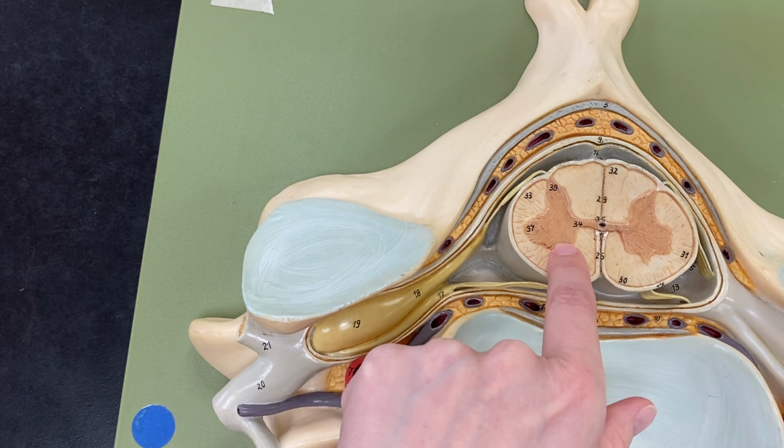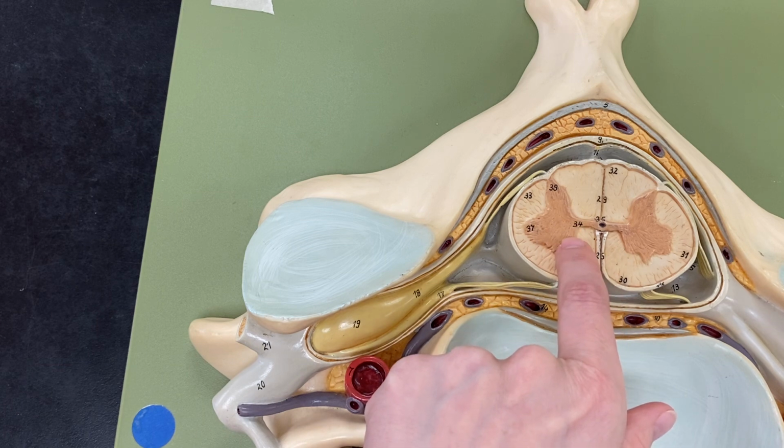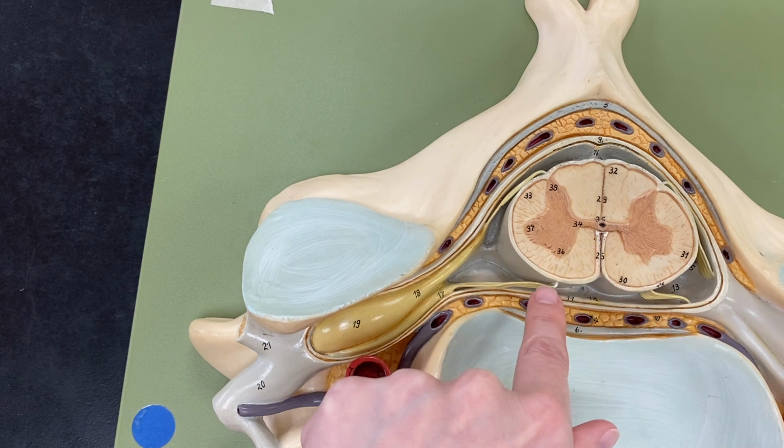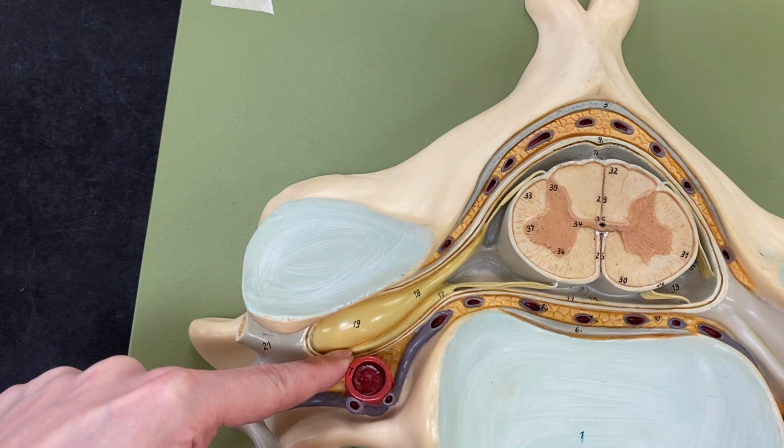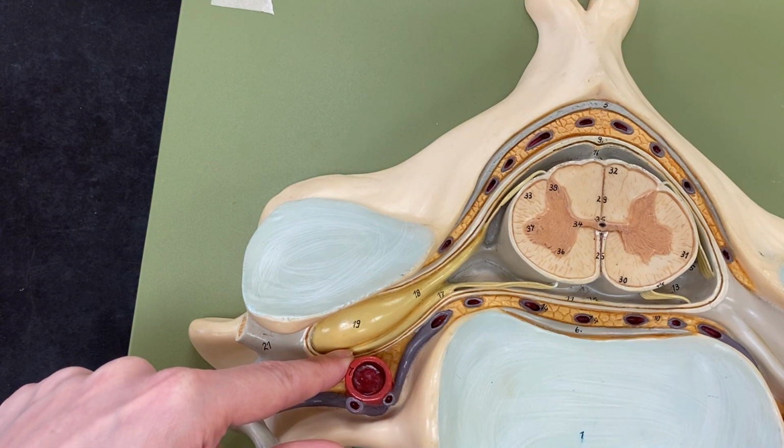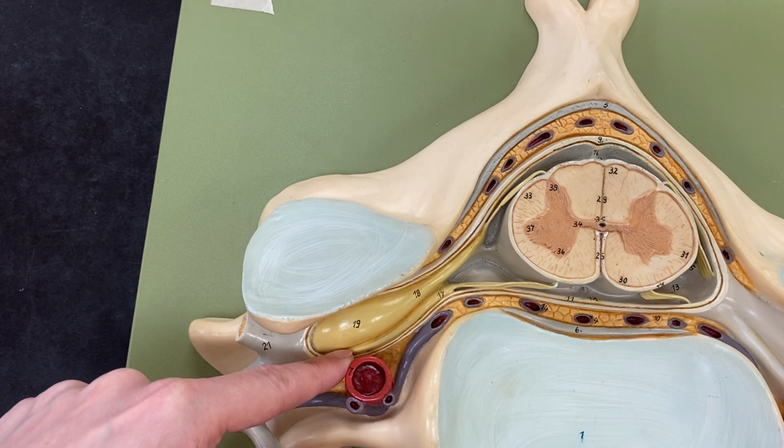So remember in muscles we talked about motor neurons. Here's where the somas of the motor neurons are. And then these ventral roots are the axons that control your motor units, the skeletal muscles.